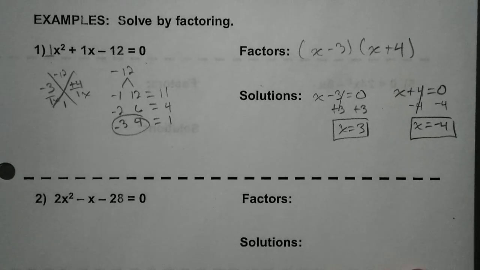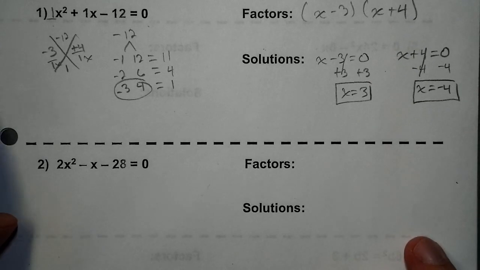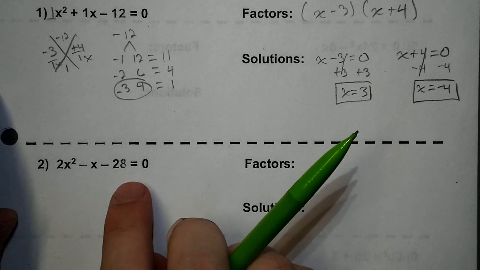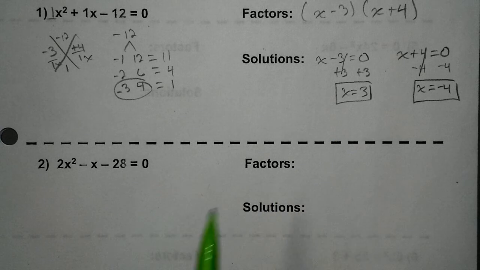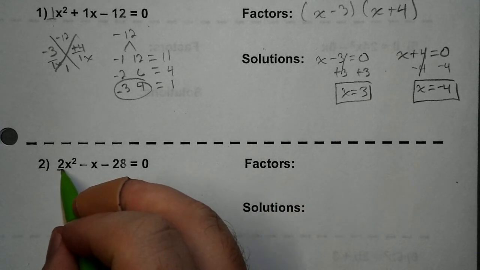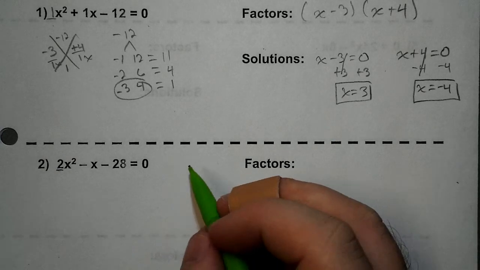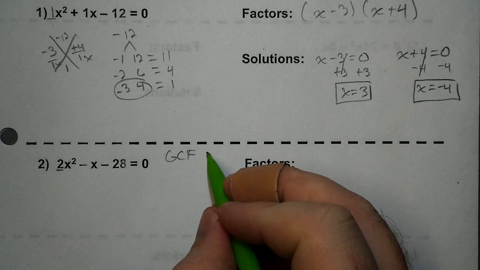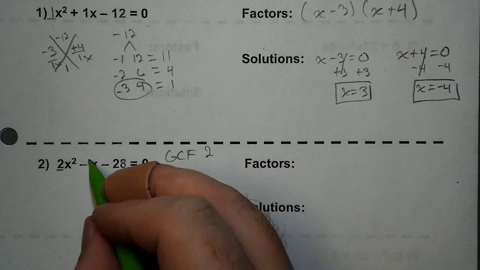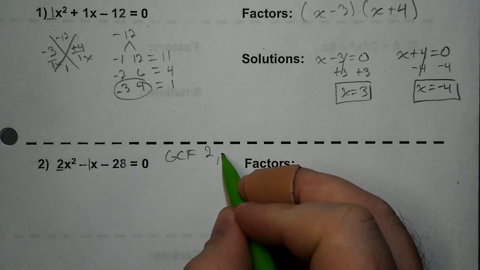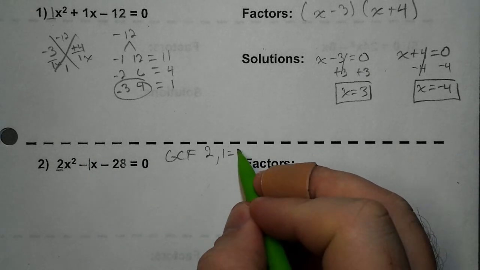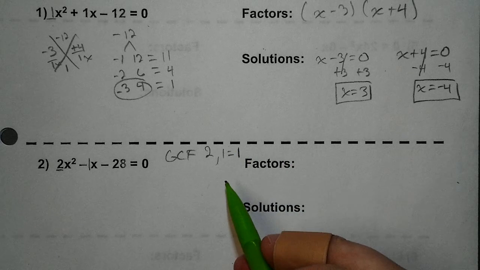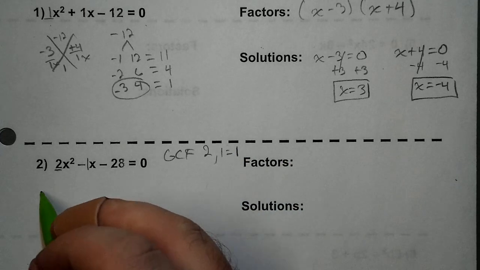Let's try another one. So on number 2, I've got 2x squared minus x minus 28. First thing, I see my a value is 2. So I've got to find the GCF, right? So the first two numbers I'm going to try are 2 and 1. The GCF of 2 and 1 is 1. So I can't divide anything else. We'll go into my x method.